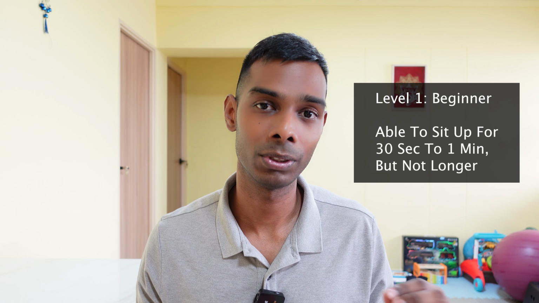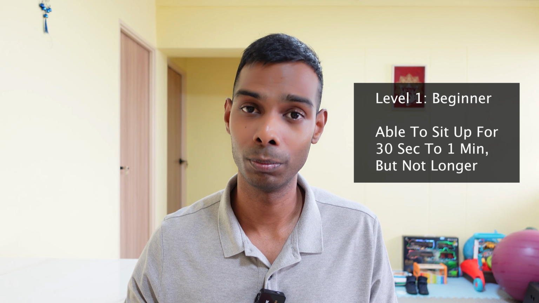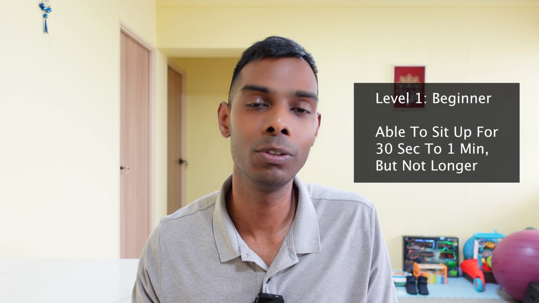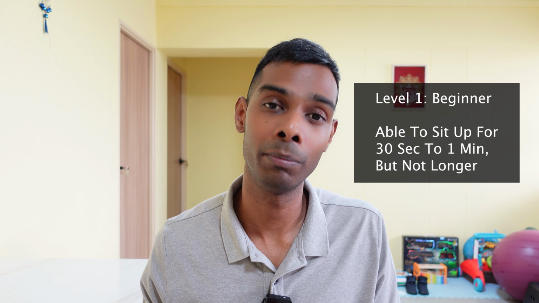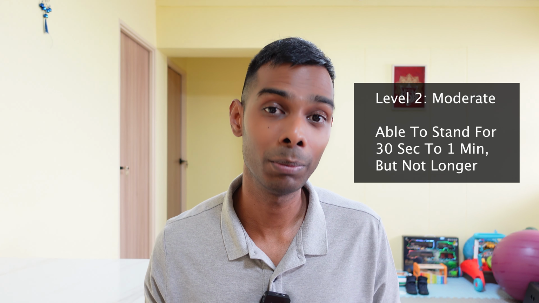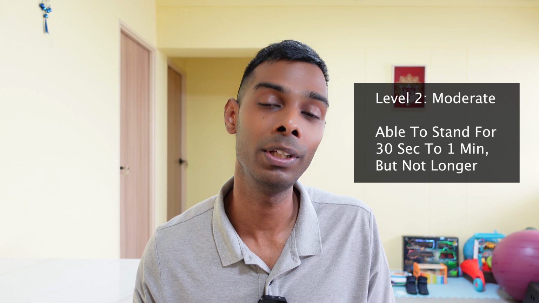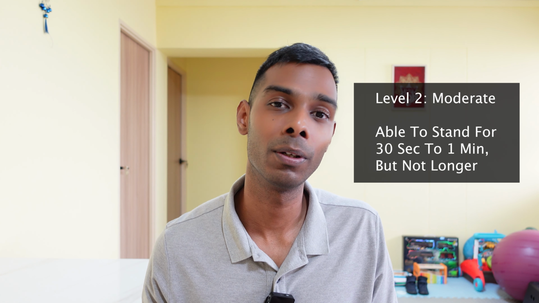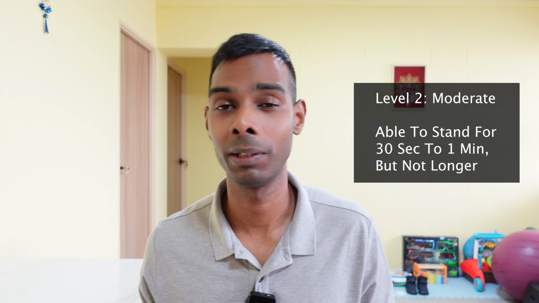If you are able to sit upright for 30 seconds to 1 minute only and you're not able to move beyond this 1 minute mark, then you belong to level 1. You're going to focus on level 1 exercises in the timeline below. Next, for level 2, if you're able to stand for about 30 seconds to 1 minute with a support, that means you're holding onto support, you belong to level 2, and you can skip along to exercises in level 2 in the timeline below.